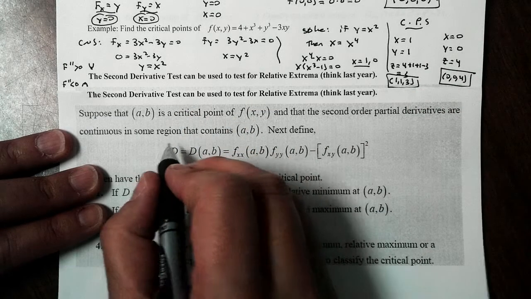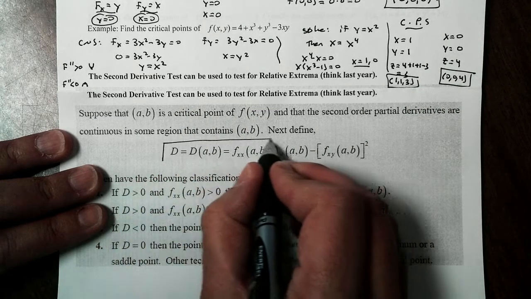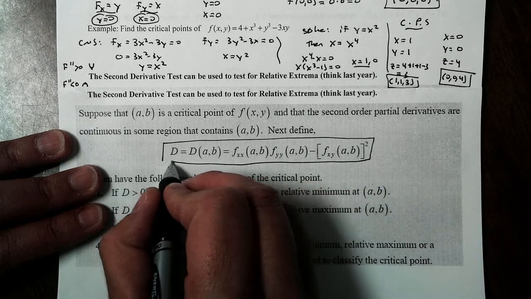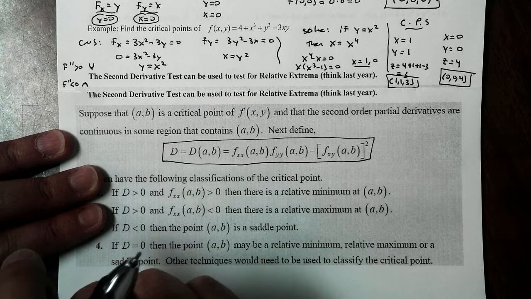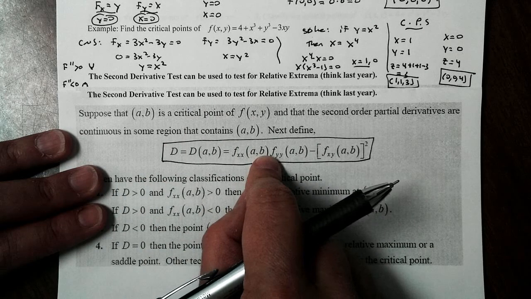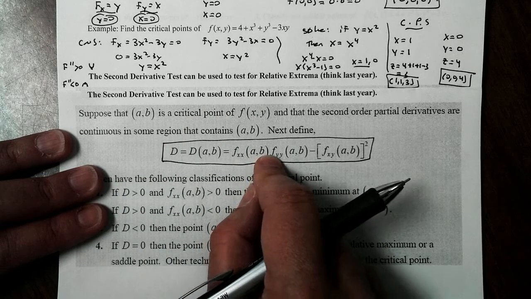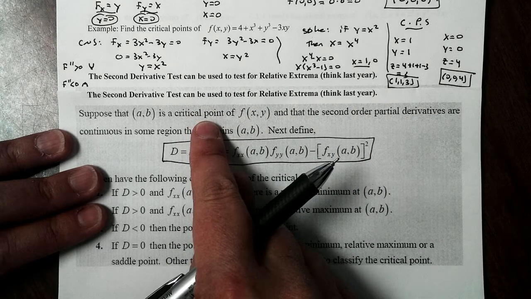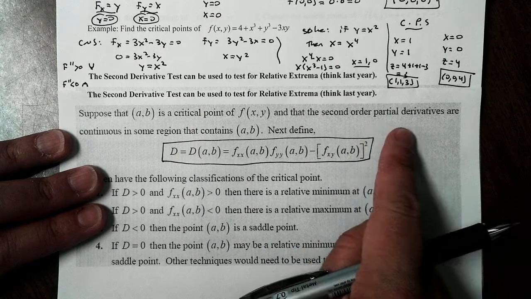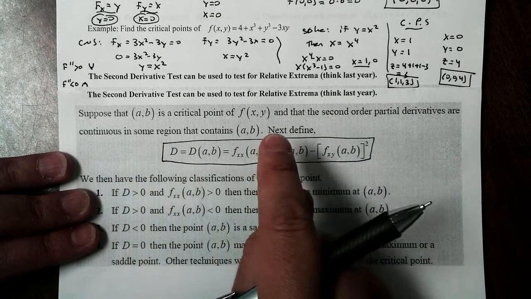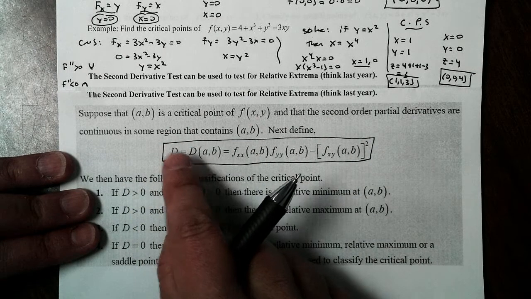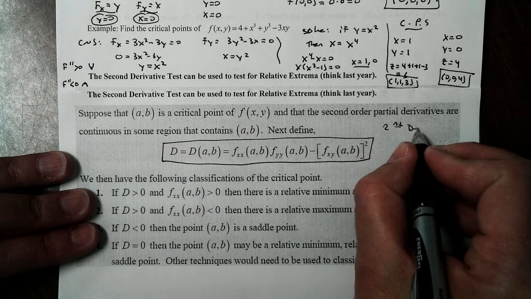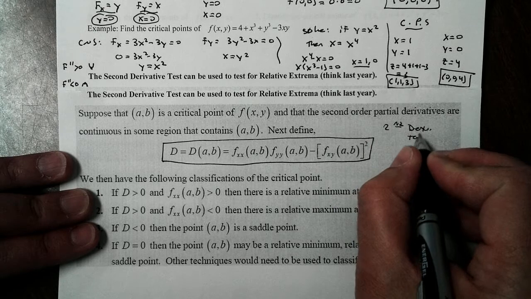So we are given this formula right here. Now this formula is way too complicated for us to derive. It's way above our pay grade. We're not ready for that quite just yet, so we're not going to worry about this right now. But we can apply it. So suppose we have a critical number and the second order partials are continuous. We can define the second derivative test, that's what this is, as the following.